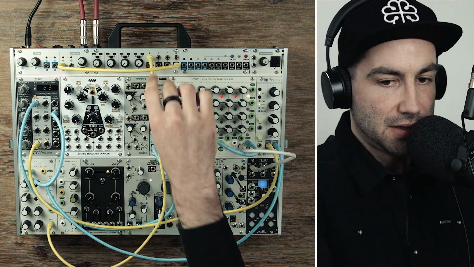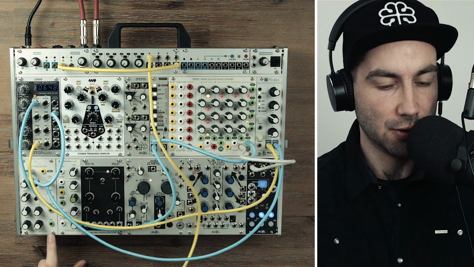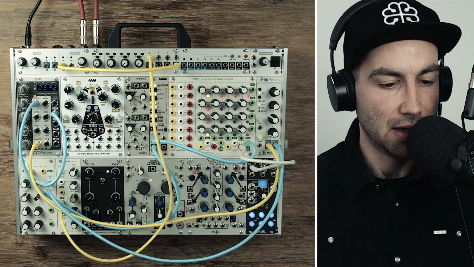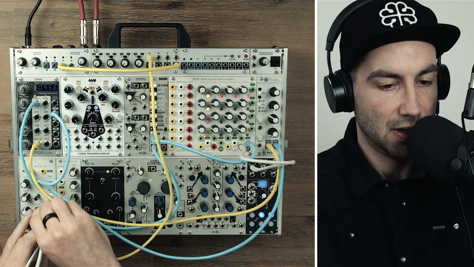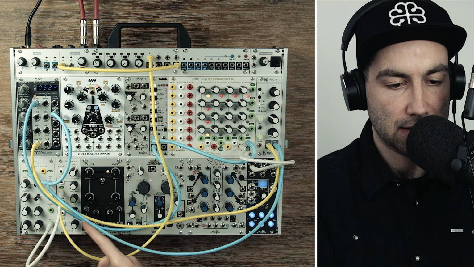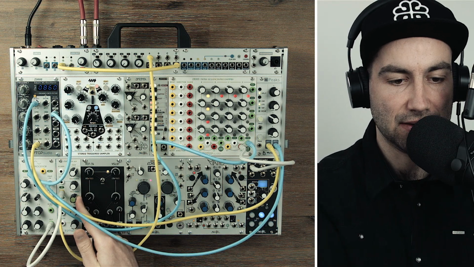So I'm going to unpatch my output from the fold processor, and instead we're going to run the filter output into my mixer. And then we're going to go from the fold processor into the filter here. So now we have a filter control to smooth out the sound.